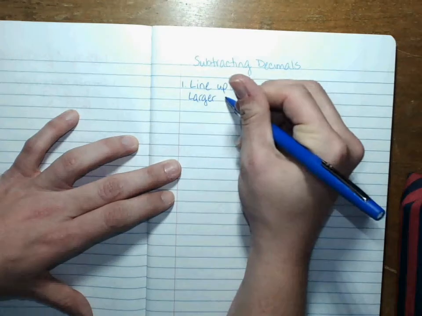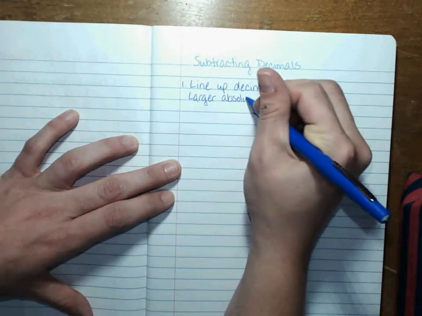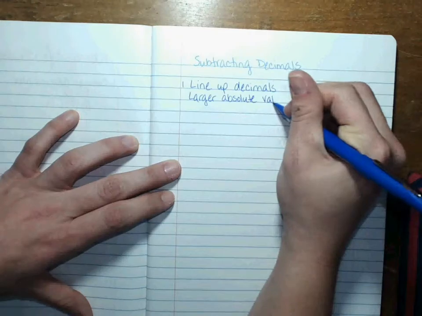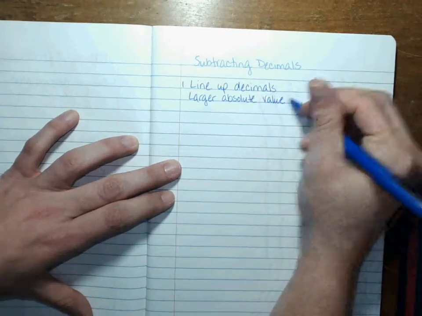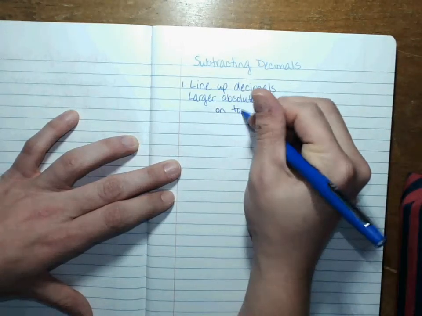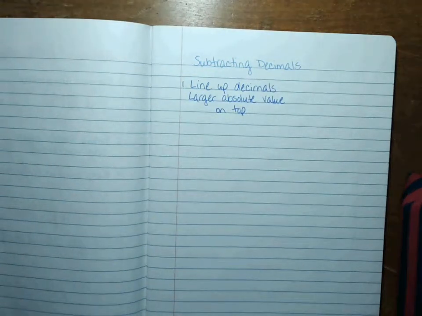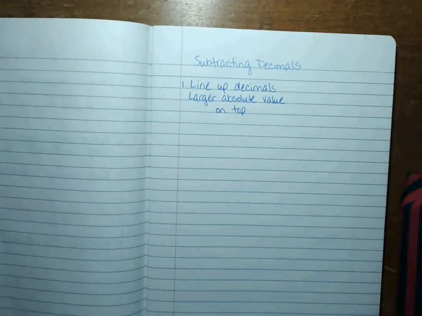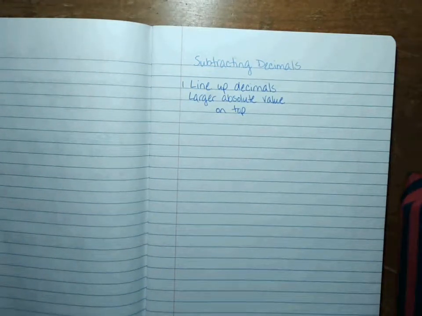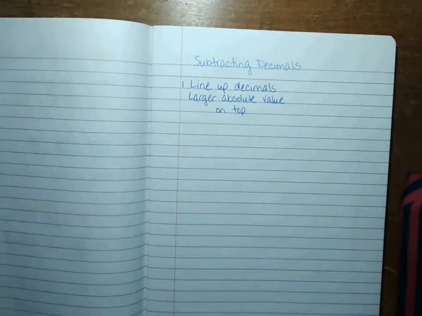Larger absolute value on top. The larger absolute value needs to be on top, because when we start borrowing, we need something to borrow from. And if we put the smaller number on top, that's hard to do.